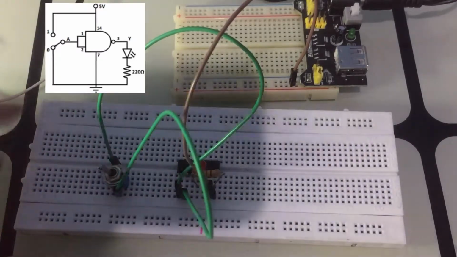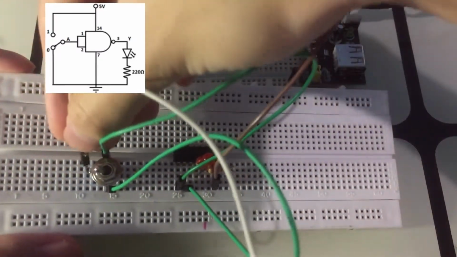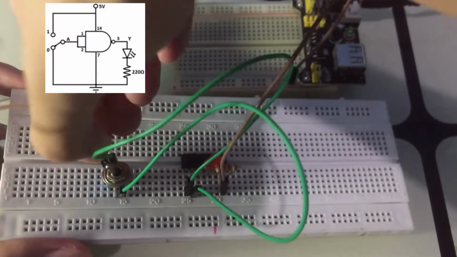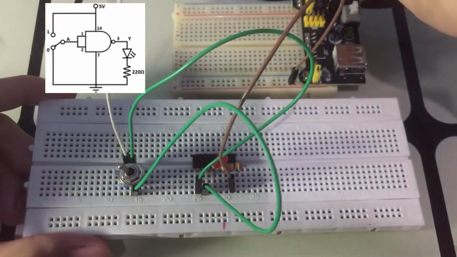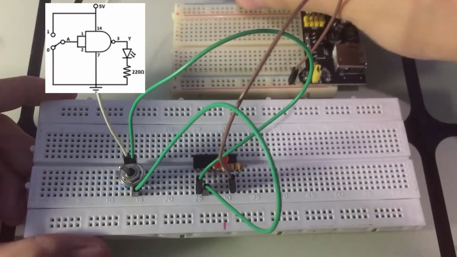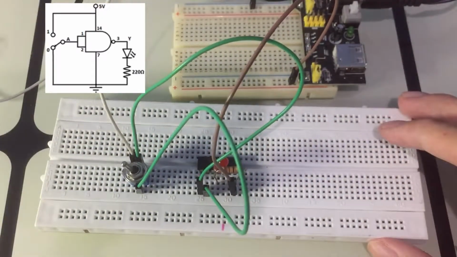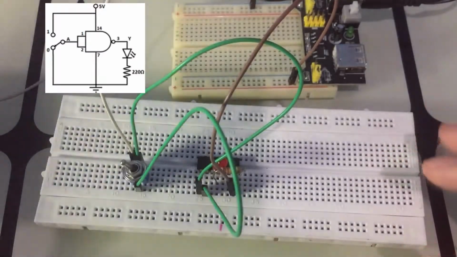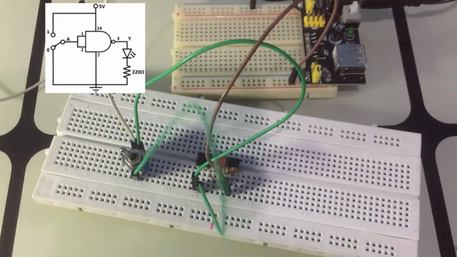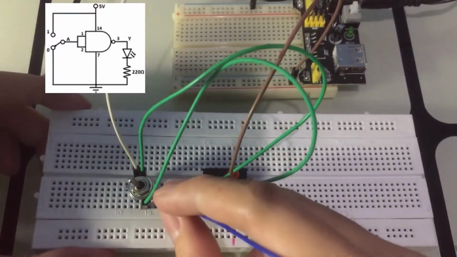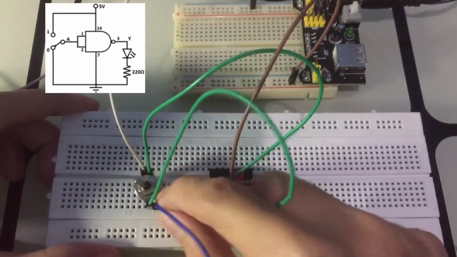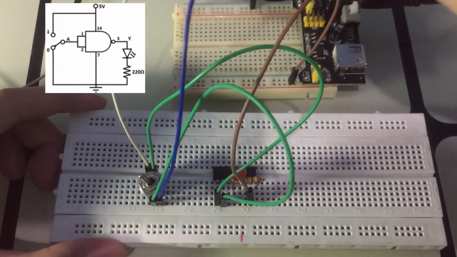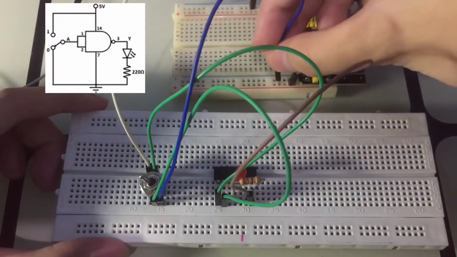Next step, the first pin of our switch is connected to the positive side of our power supply. And we will put it here, the positive side, and then the third pin of our switch, we will connect it to the negative side or ground.